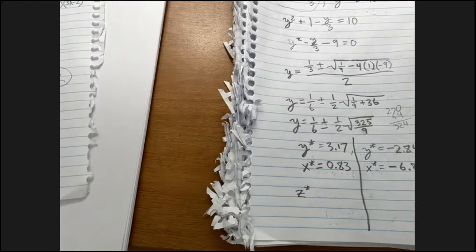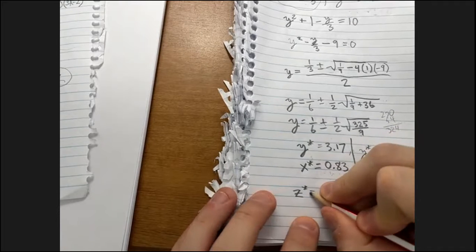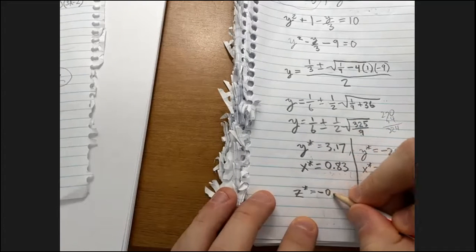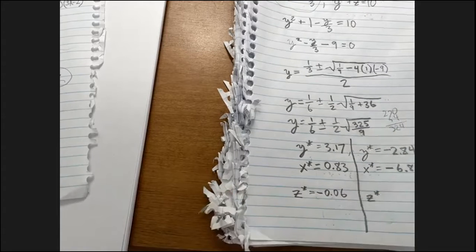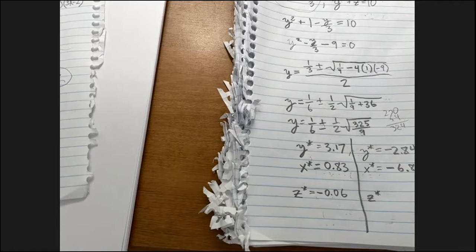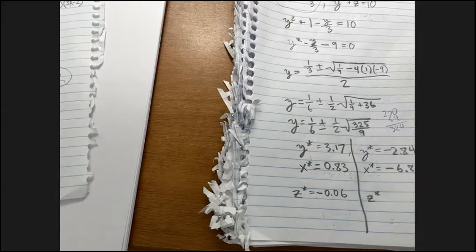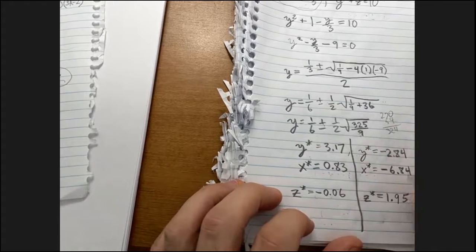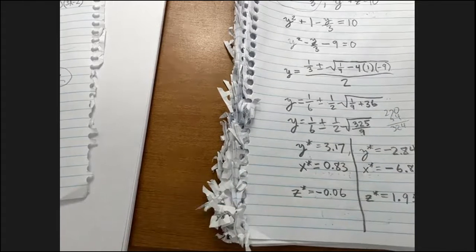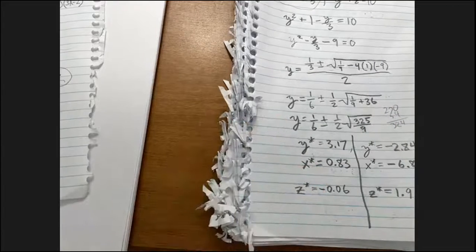Yeah, I get z equals negative 0.06. And for the other z, I'm going to get 1 minus a negative 2.84. So that's 1 plus 2.84 over 3. What do I get for that? 1.95. Okay, that's it. These are the answers.